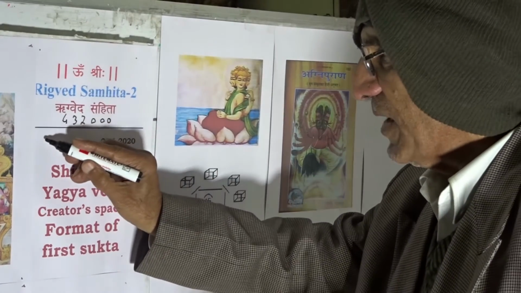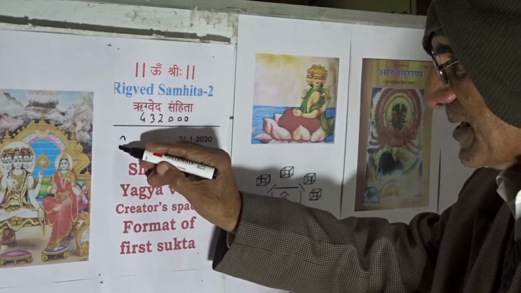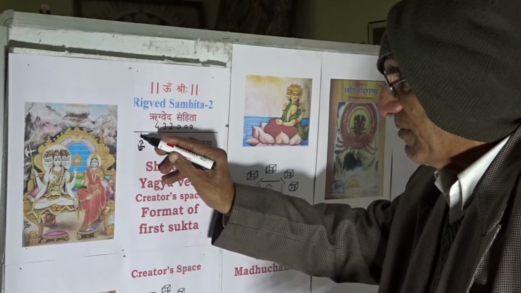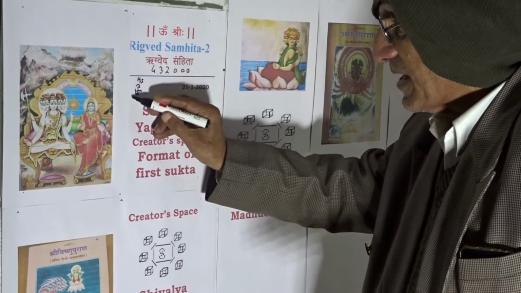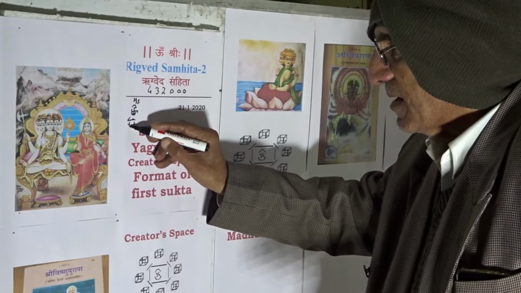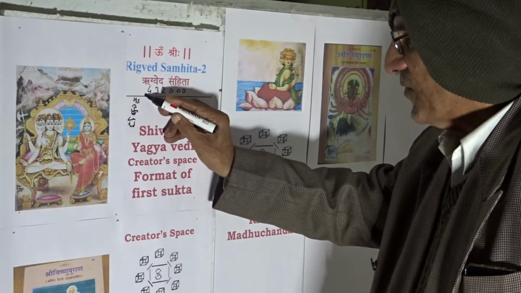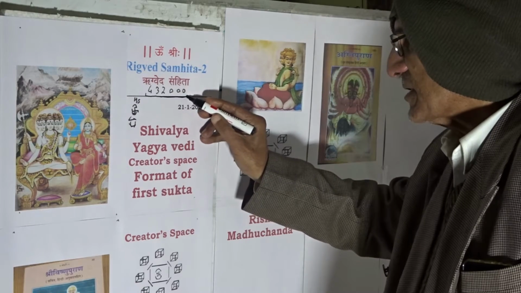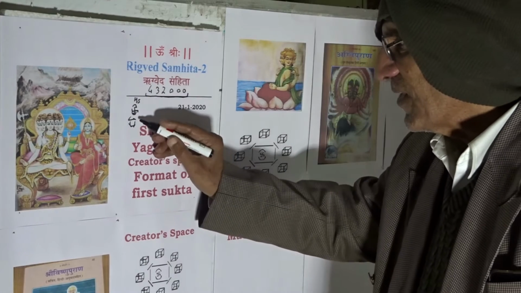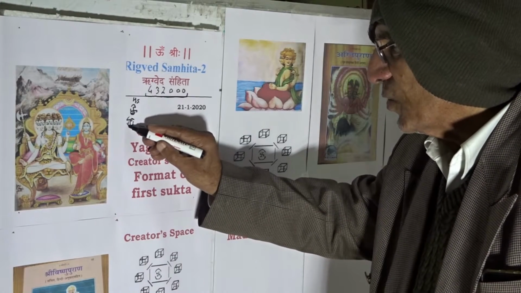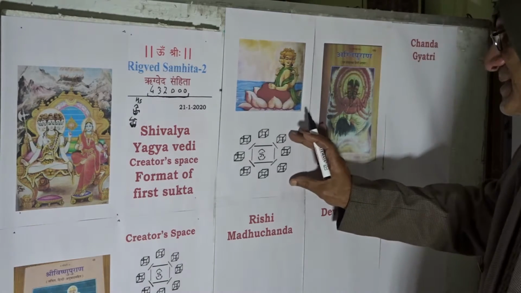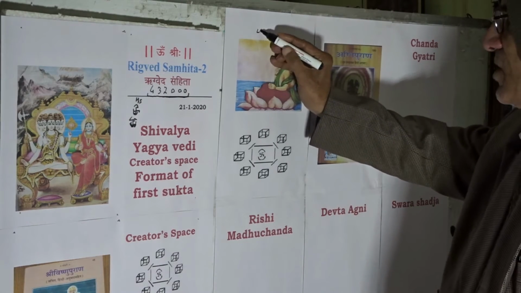Therefore, we are having 5 space leading to hypercube of 5 as its representative regular body within creator's space, a 4 space. We are having as many as 4,32,000 hypercube 5s. And hypercube of 5 itself has a manifestation within creator's space. Creator's space is presided by Lord Brahma.